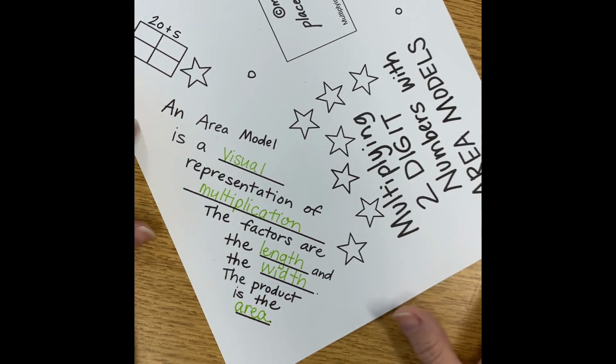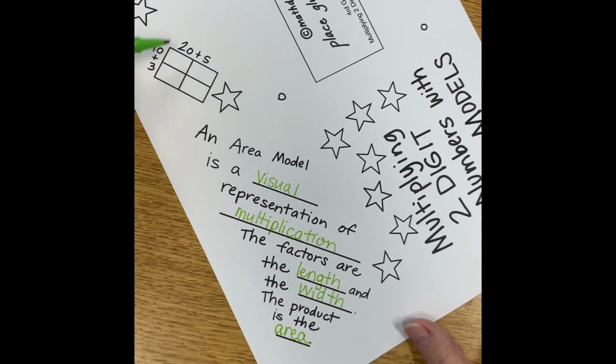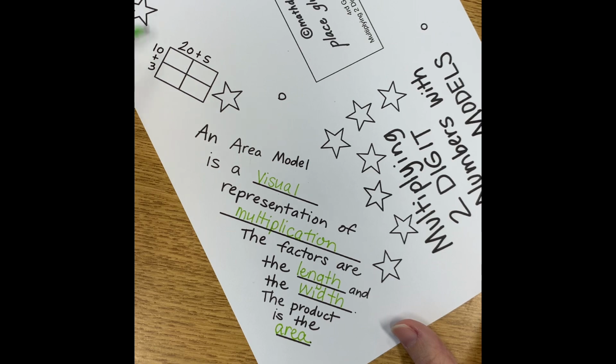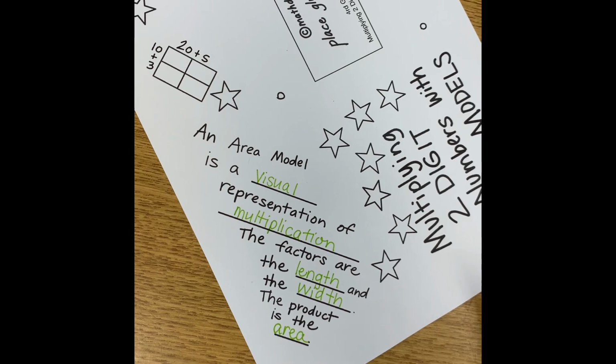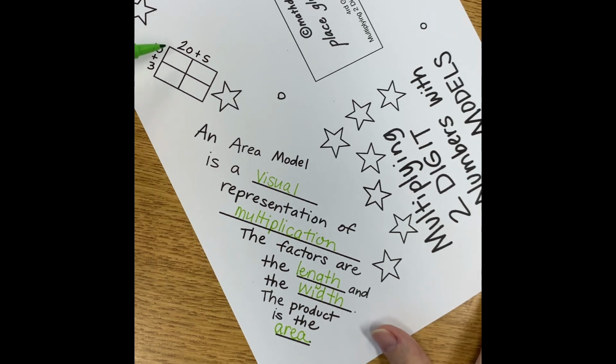Okay? So when it's saying that, it's saying, like, look up here at this little area model sketch that they did. We're going to come back to this in a minute, but I just want to explain what this is talking about. Factors are 2 numbers that we multiply together to get a product. So our factors are the length and width of the area model, right? And then the numbers that go inside, when we add them up, that gives us our product. So this area model is actually representing 25 times 13.